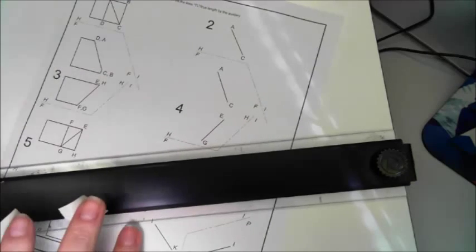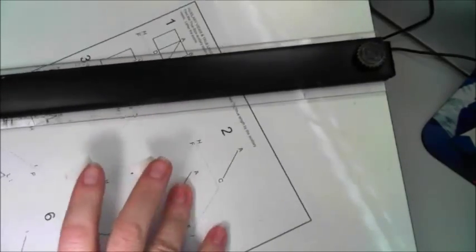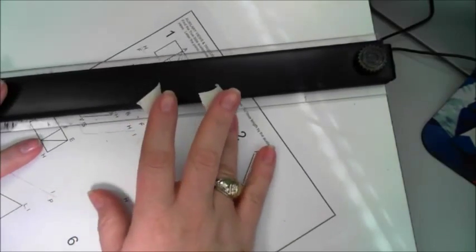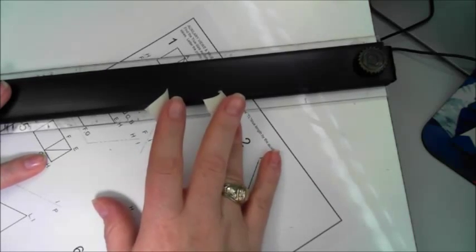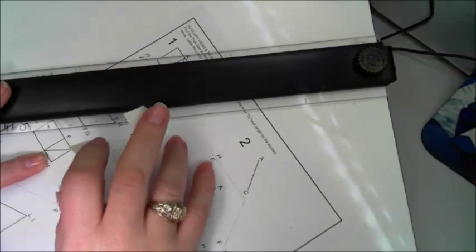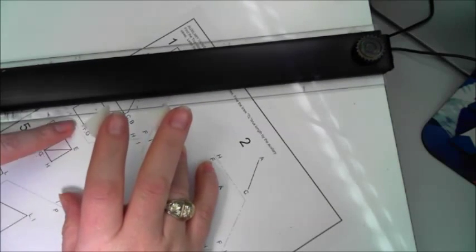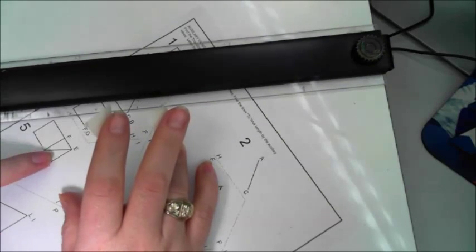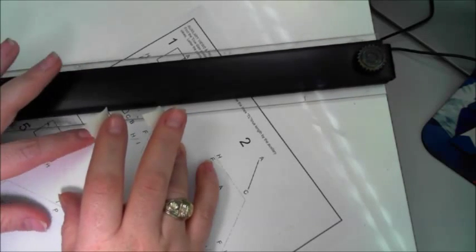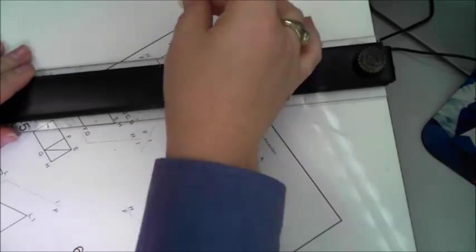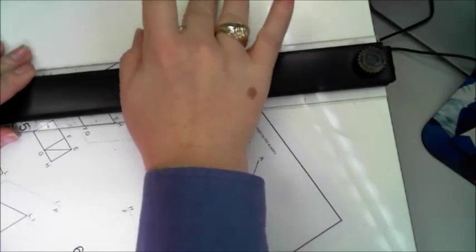All right, so since we're doing auxiliary views, I'm going to go ahead and line my straight edge up here with the angle that we're working off of, because we're wanting to try to find this angle. We're trying to find the actual measurement of EG. So this is the angle that EG comes off of. So we're looking for EG. That's what we're going to find here. And I'm going to tape my paper down in the 4 corners.